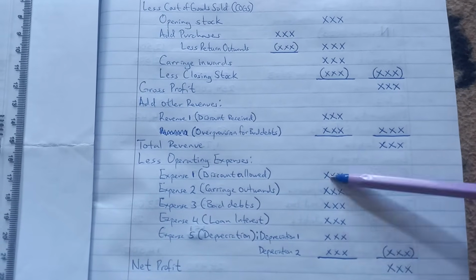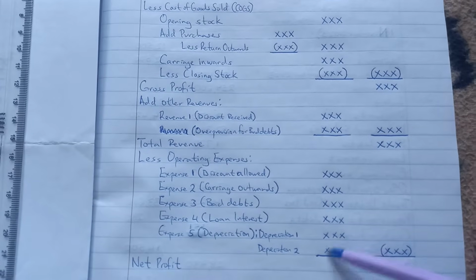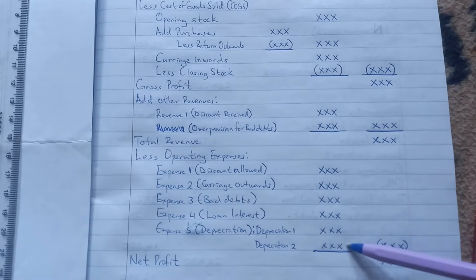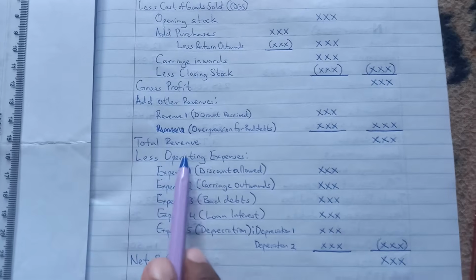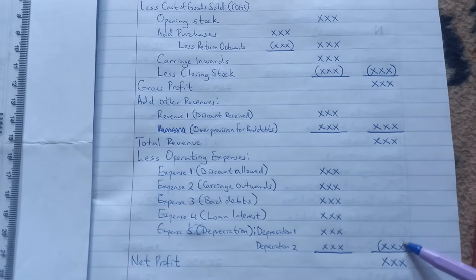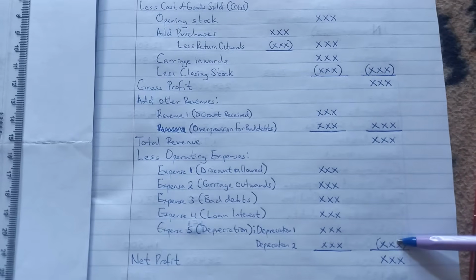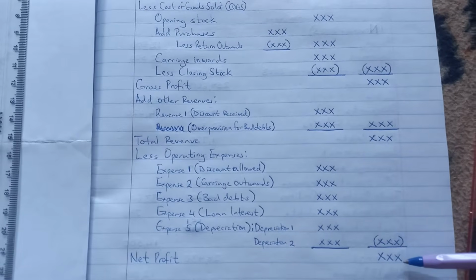Once you've got the summation of all the expenses, you place it alongside, and since you are to less the operating expenses, that figure will be in brackets. So it will be total revenue minus the operating expenses to get net profit.